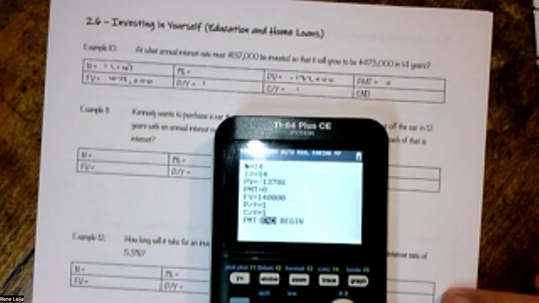And then we're looking for the interest rate. This is going to be negative $137,000. Payment is 0. And our FV, future value, is 475,000. PY and CY is 1. So we go back to our interest rate and do alpha solve. And so that means this is going to be approximately 9.29.